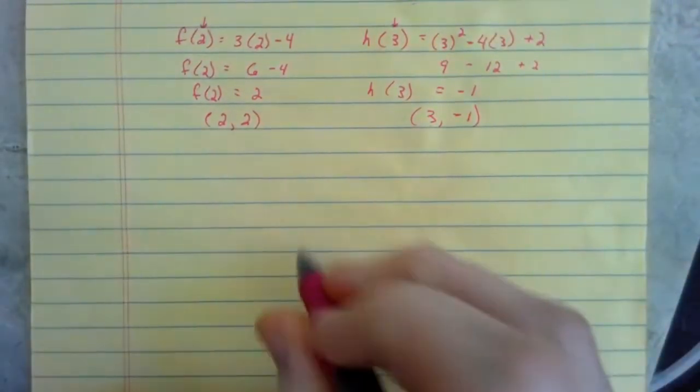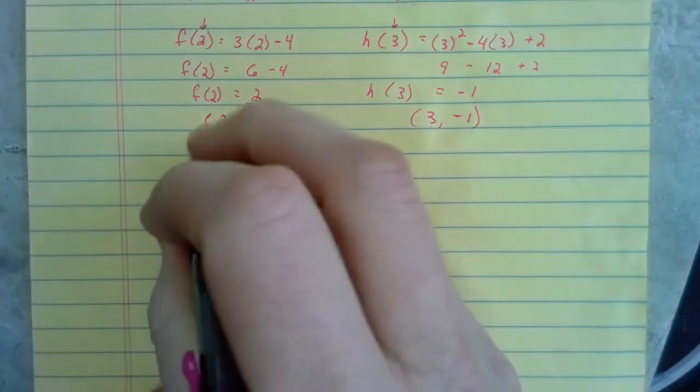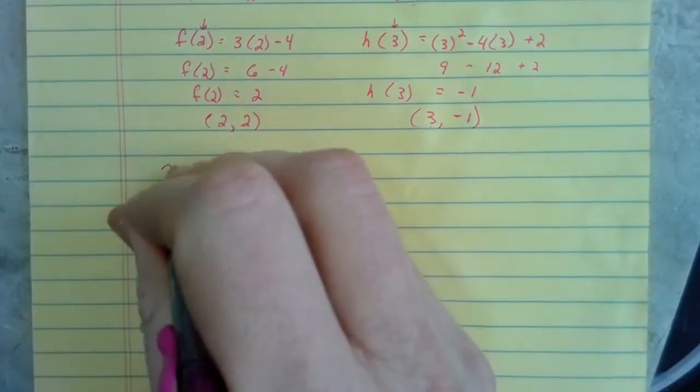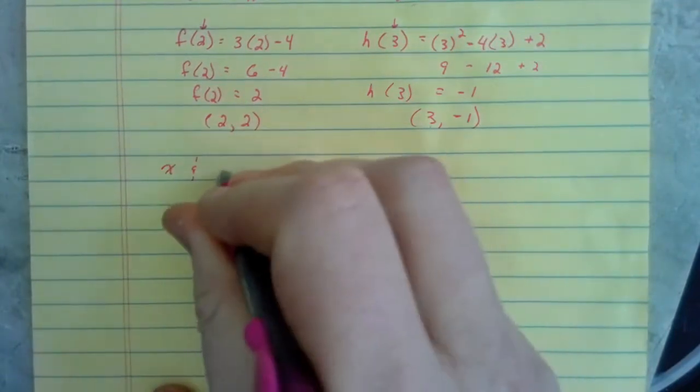Following along with this, there's some points of interest that we want to know, which are called the x and y intercepts.